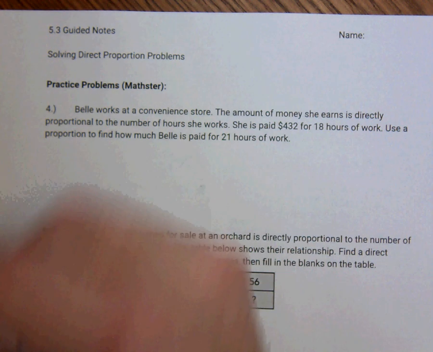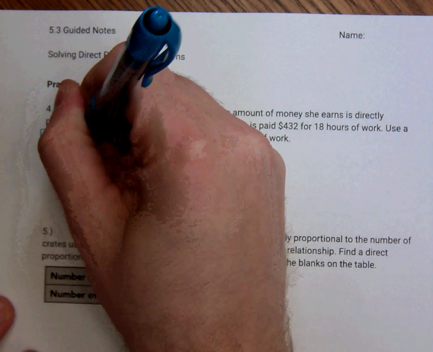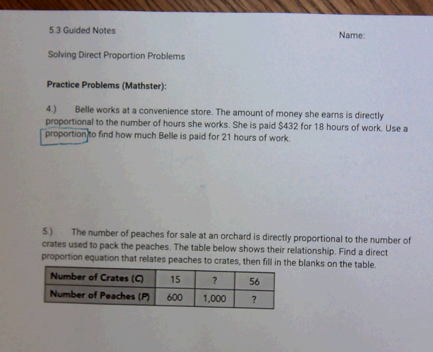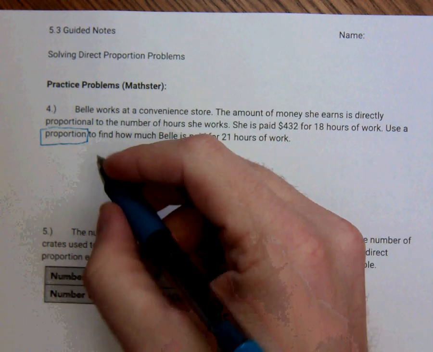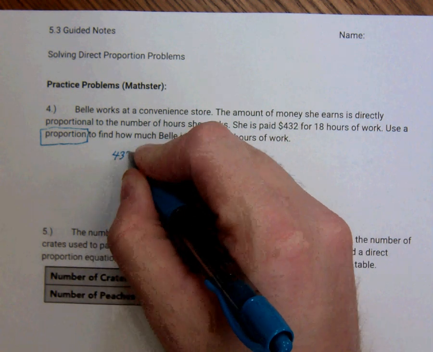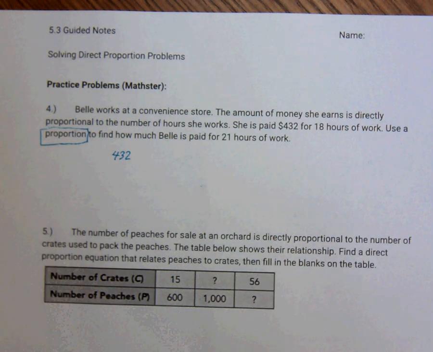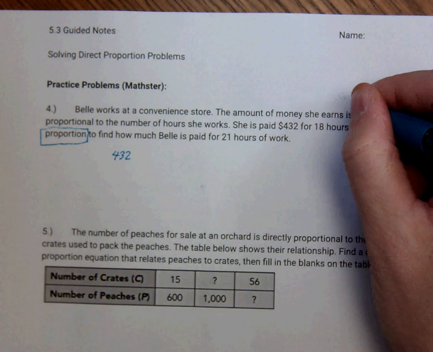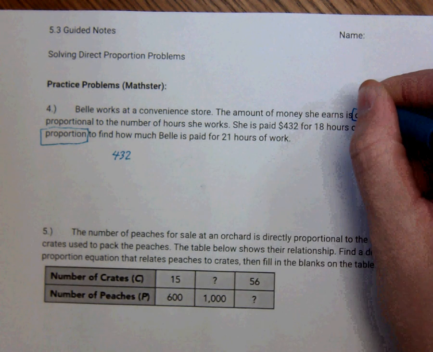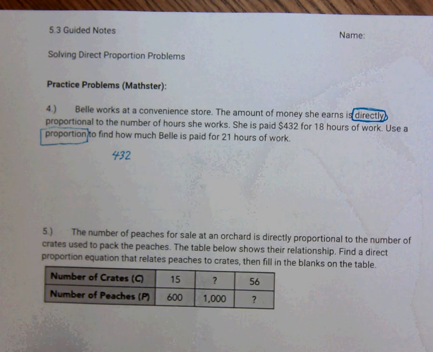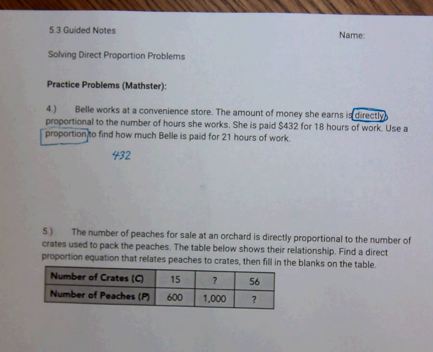So we're going to focus on the use a proportion. That's when we use the little cross product thing. We know that Belle makes 432. And another thing, doesn't matter yet, but always look for directly. Make sure it says directly, because what you'll find out in the next chapter is sometimes it says inversely. And if you don't figure out which one, you can get the problem wrong.